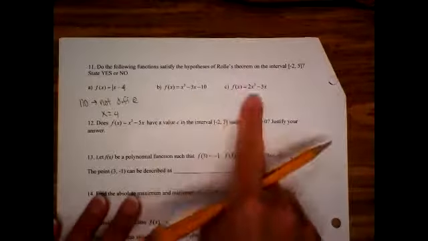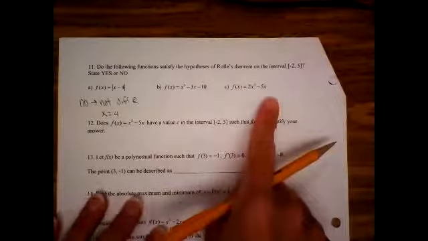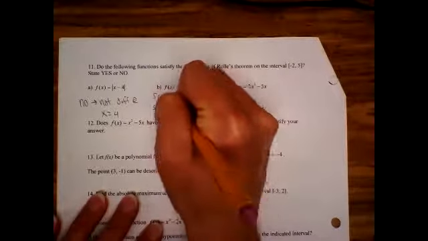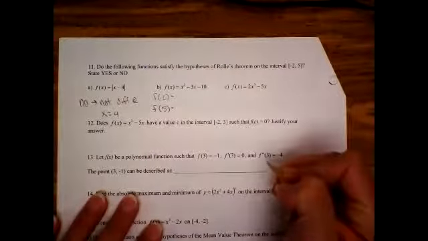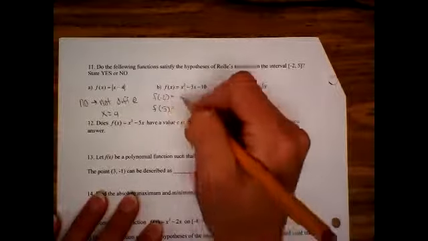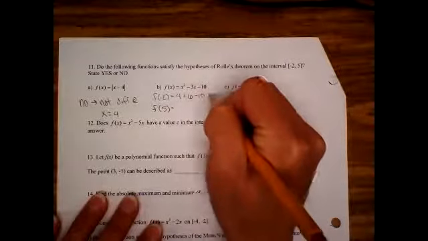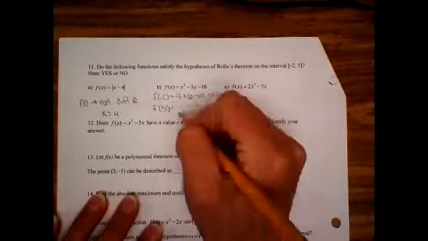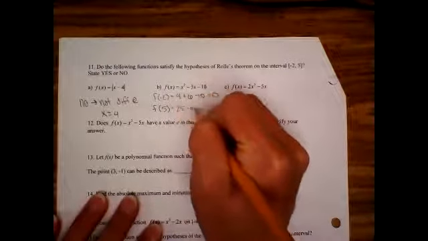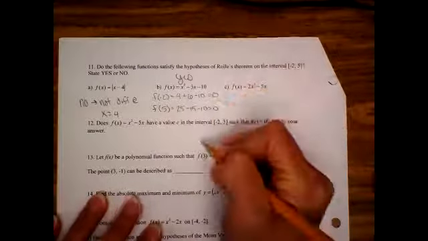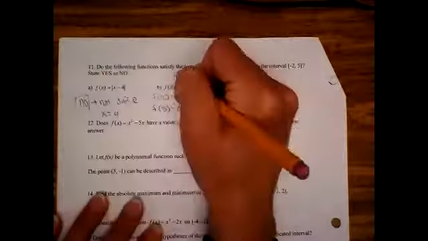This is a quadratic and this is a cubic. So those are continuous and differentiable. We just need to make sure they start and end at the same place. And it doesn't matter what these come out to, they just need to be the same thing. So if we plug in -2, that's going to be 4 plus 6 minus 10, that'll be 0. If we plug in 5, we get 25 minus 15 minus 10, which is also 0. So this one's a yes. Sorry, I ran out of room there. This one was no, this one is yes.